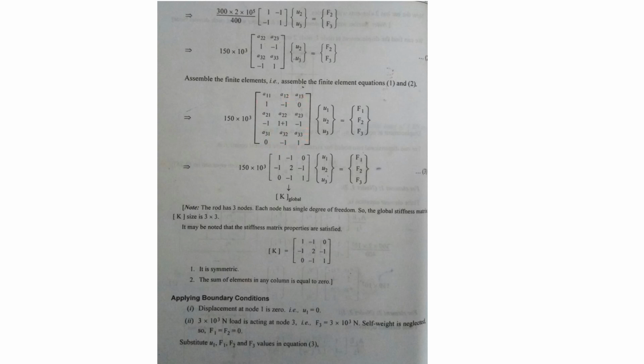Then U1, U2 and U3 are the three displacements used. Then F1, F2, F3 are the three forces on the right hand side. So combining 1 and 2, we get this equation. 150 into 10 raised to 3.